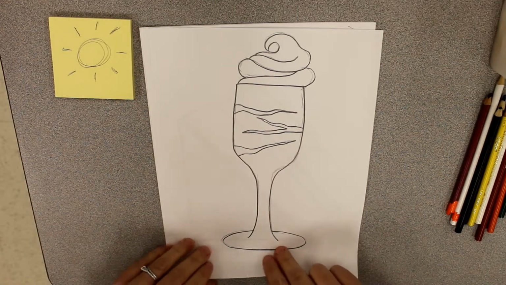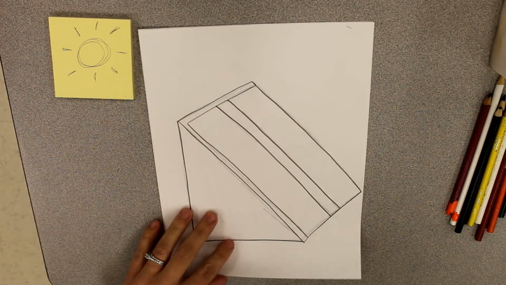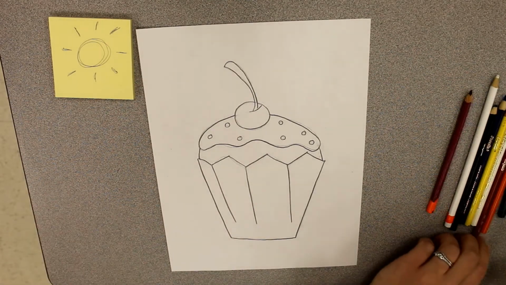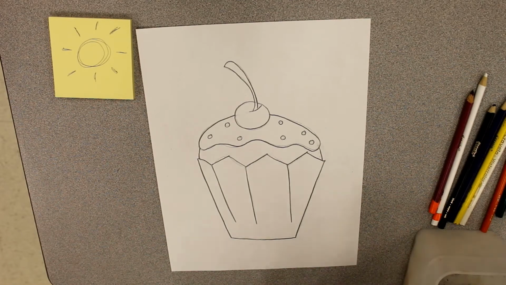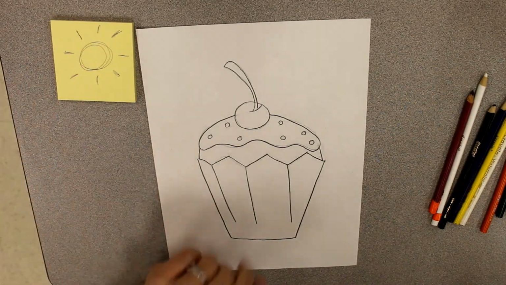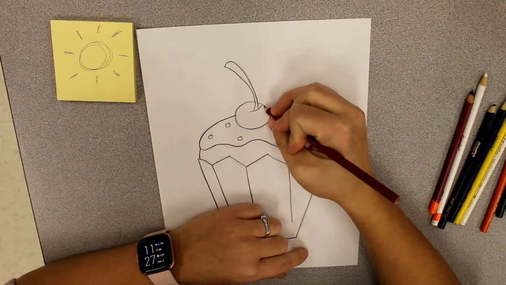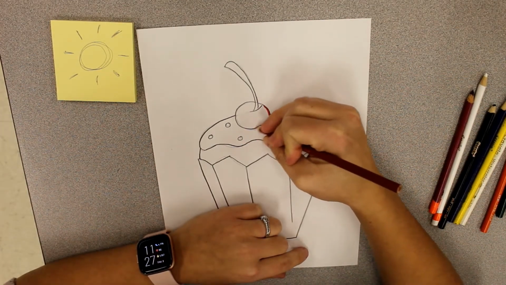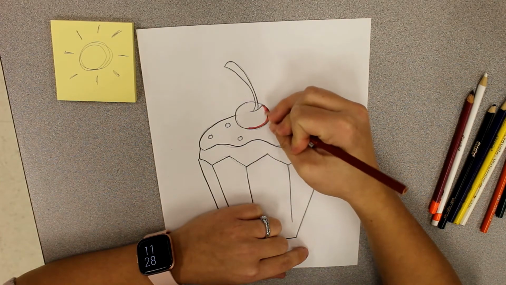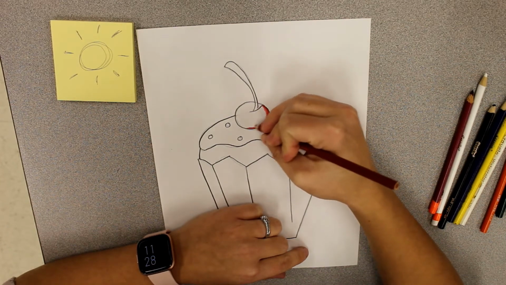Today we are going to make 3 drawings of desserts, and we're going to color them in using bright, bold colors with a lot of contrast. Now I have instructions in Google Classroom on how you can draw some of these different desserts if you'd like to do that. Or if you have a different dessert or a different way of drawing a dessert, you can do that too. Just make sure that your dessert takes up most of your paper.